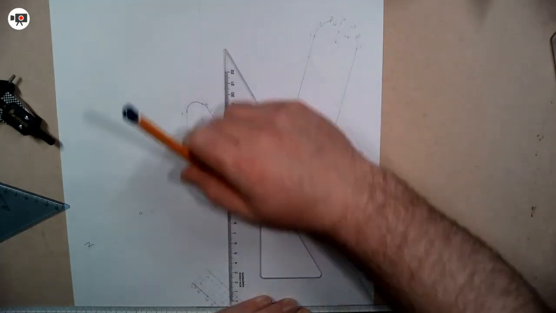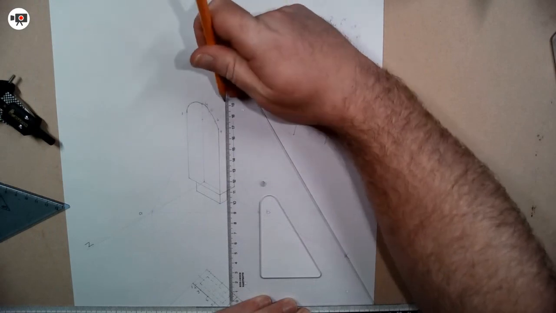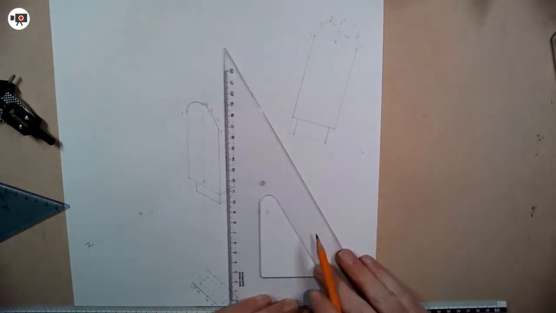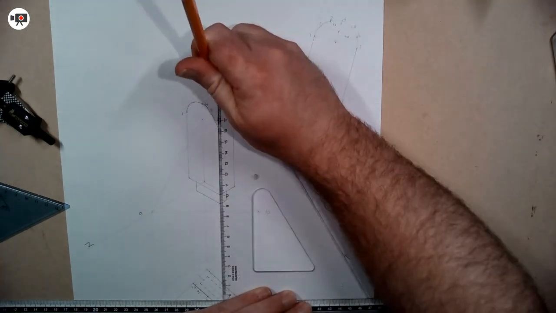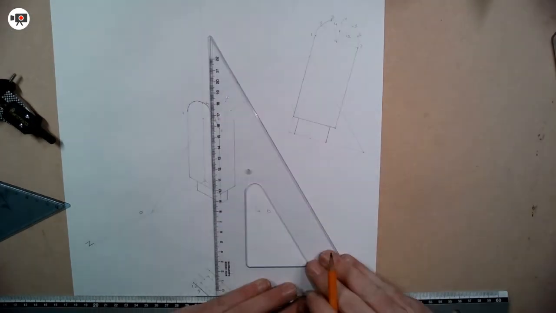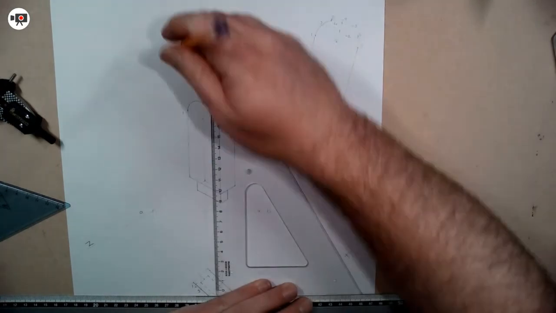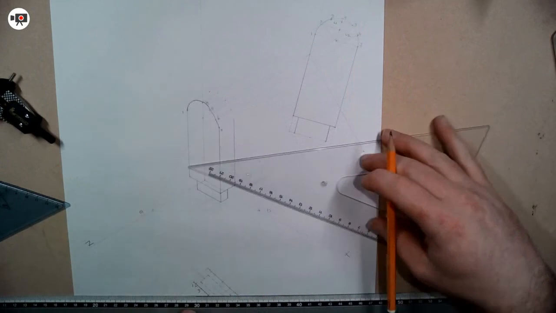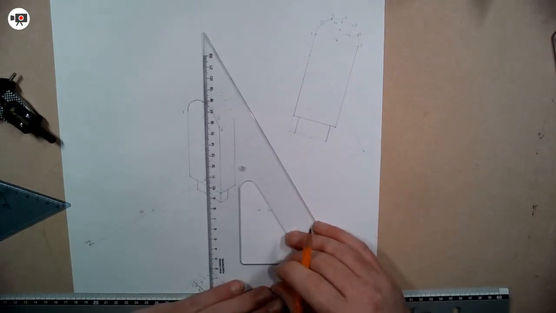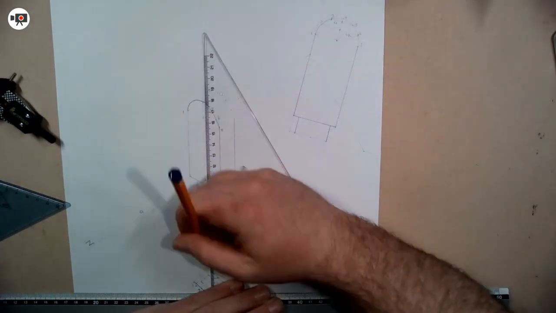Point 5 will be on the point 5 line. 4 will be on the center line. 3 here. And if I find point 2, you'll see that it actually goes below the curve.